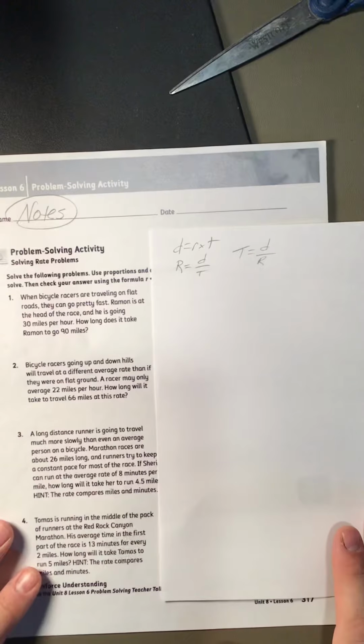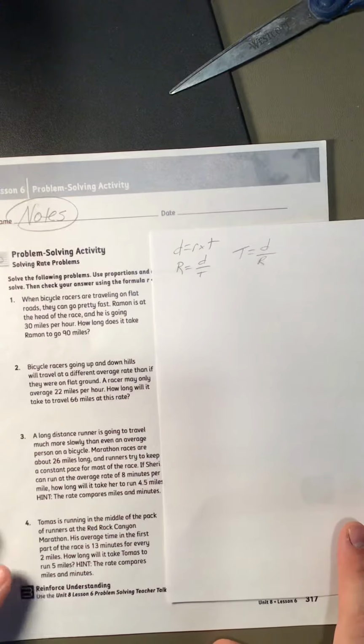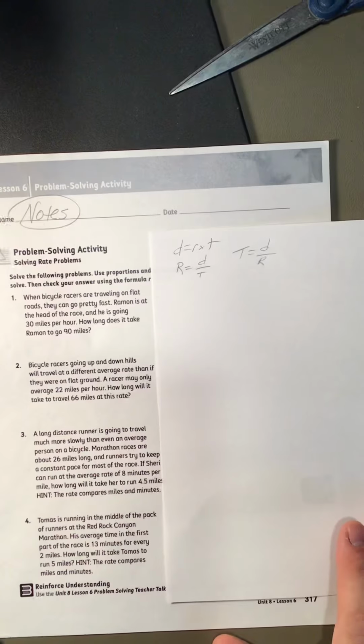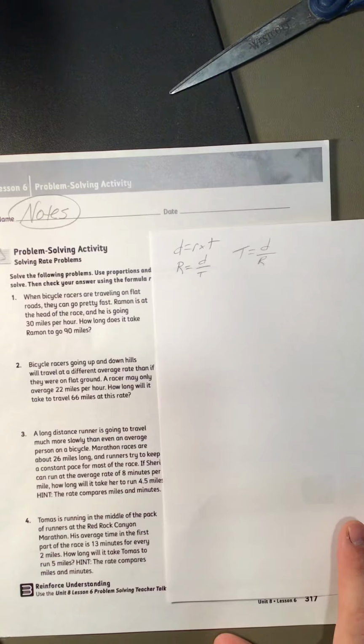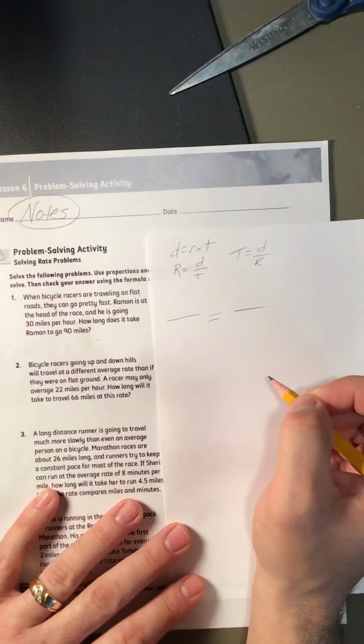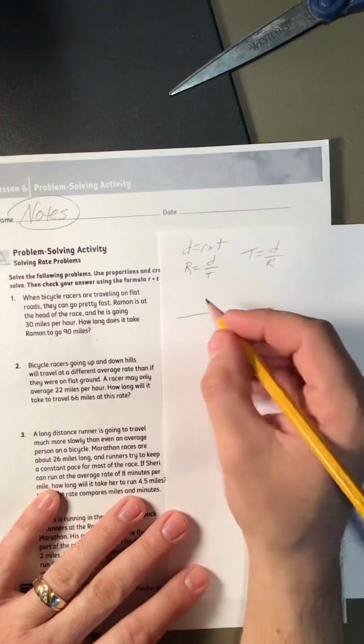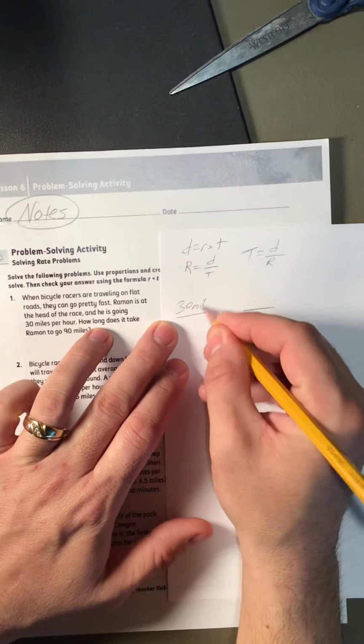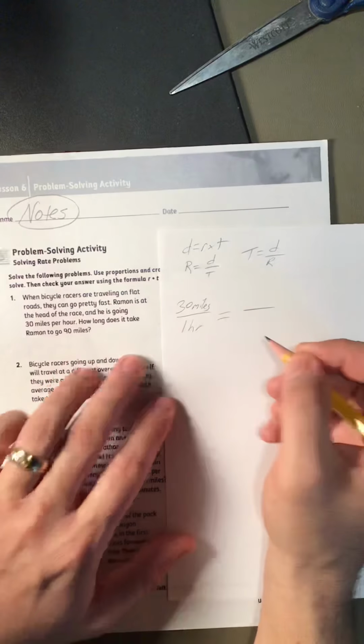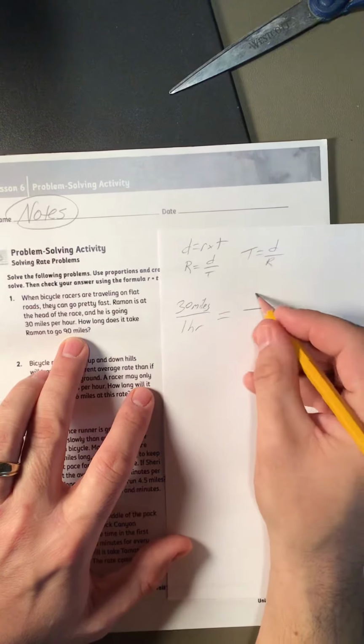Question number 1, when bicycle racers are traveling on a flat surface, they go pretty fast. Raymond is at the head of the race. He's going 30 miles in 1 hour, 30 miles per hour. So here's my proportion. Remember, proportion is going to be two fractions equal to each other. So he goes 30 miles in 1 hour. How long will it take to go 90 miles?